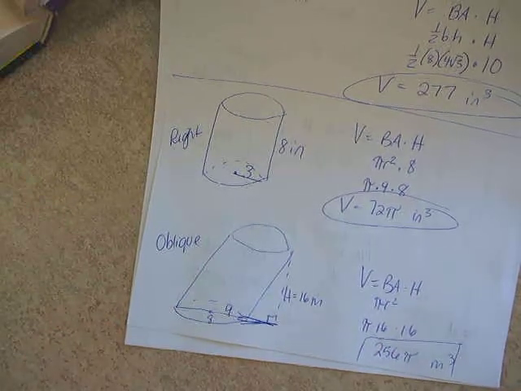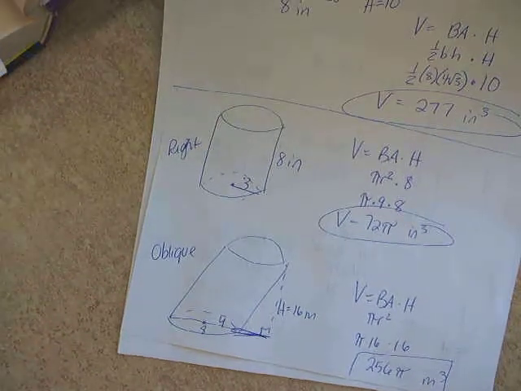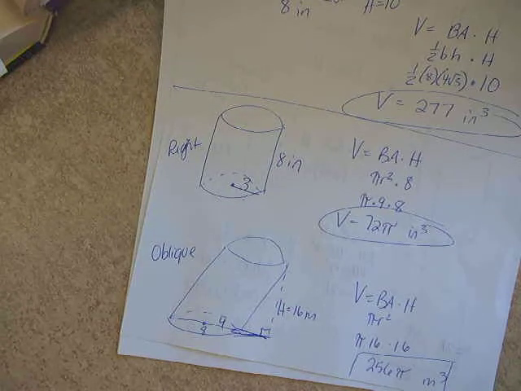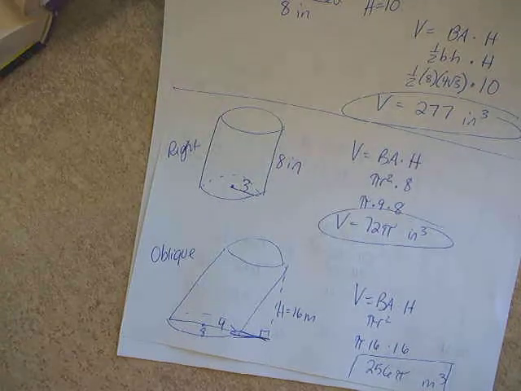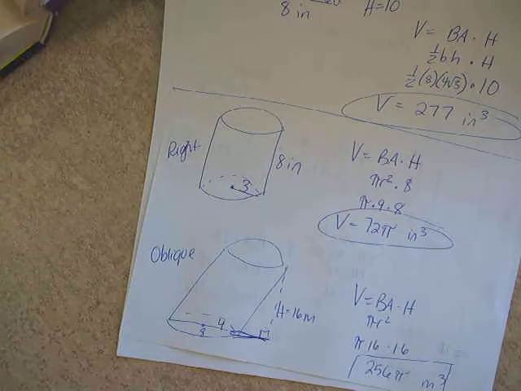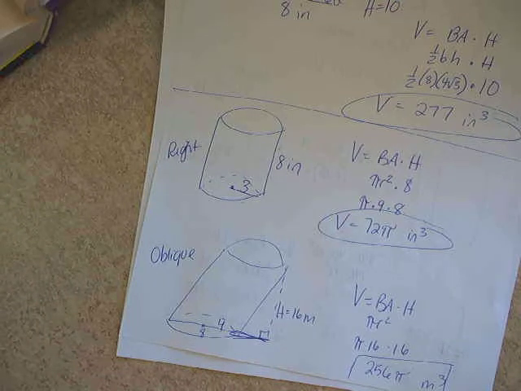Okay, so your radius is 4. Base area is pi r squared. So this would be pi times 16 times 16, or 256 pi. We'll call it meters. So, not a big deal.